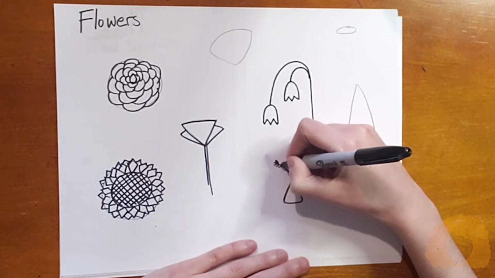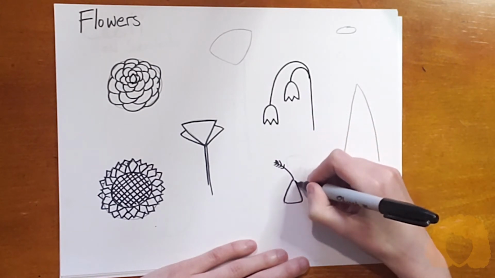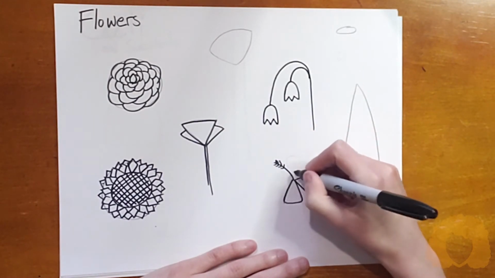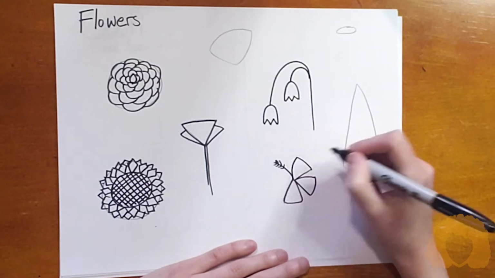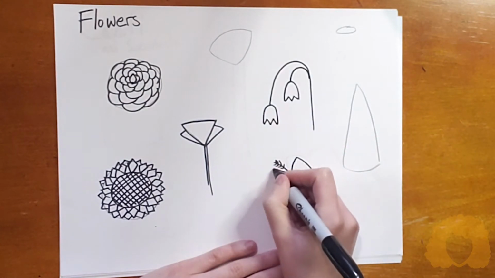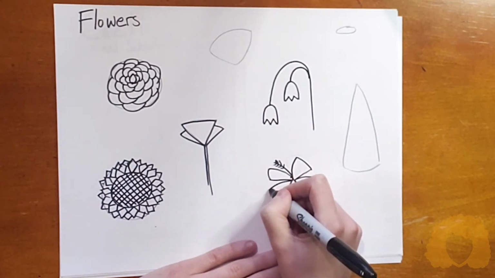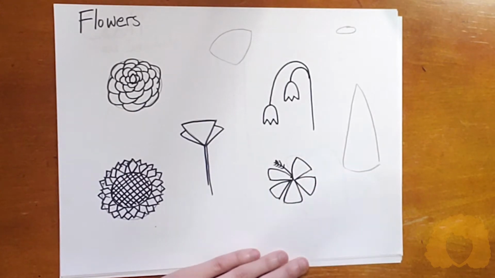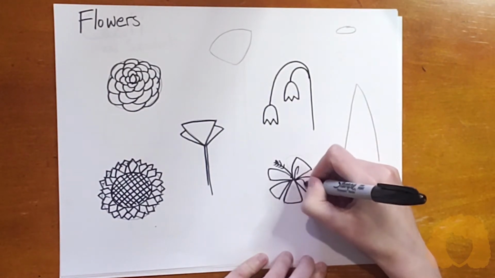So here I'm drawing a hibiscus. So I have one petal, two petals, three petals, and I already drew my little stem. Jumped the gun there. There we go. I'm gonna add little wrinkles inside just to give it a little bit more depth.